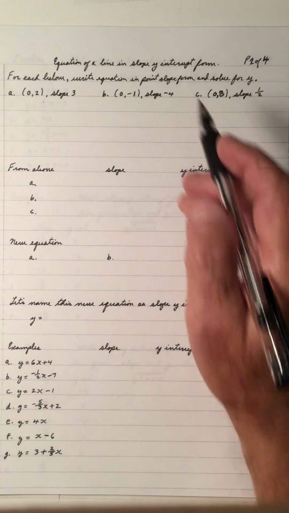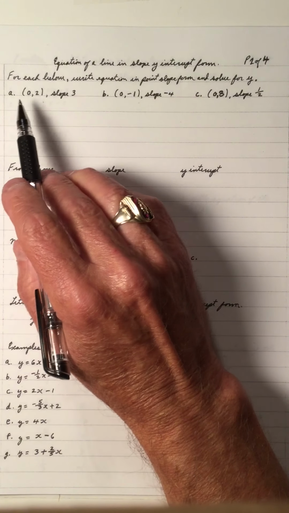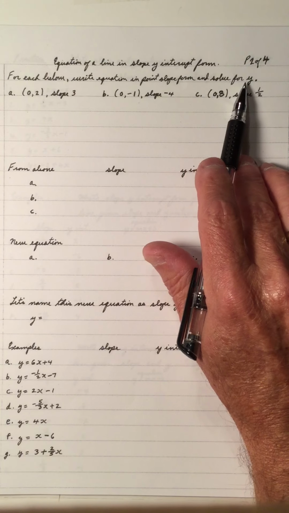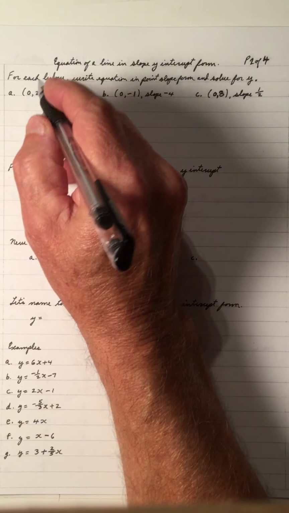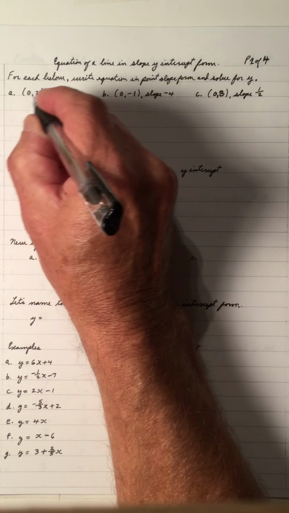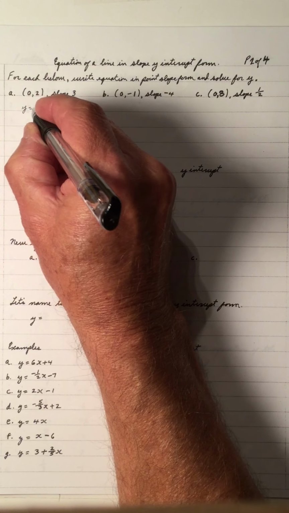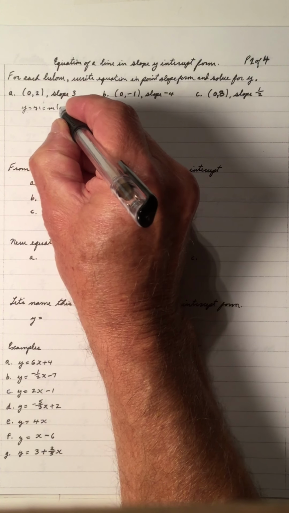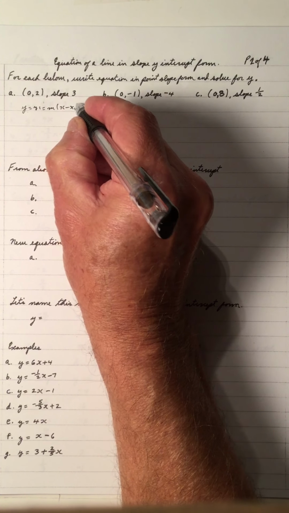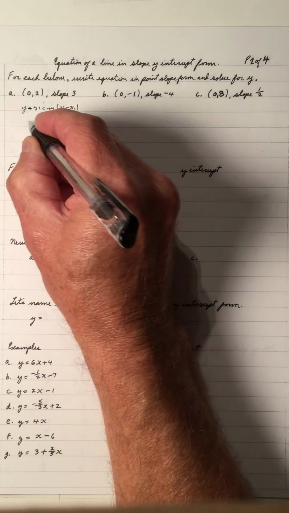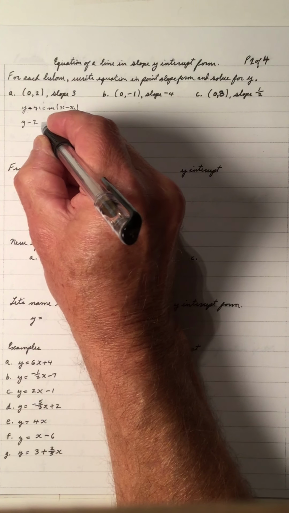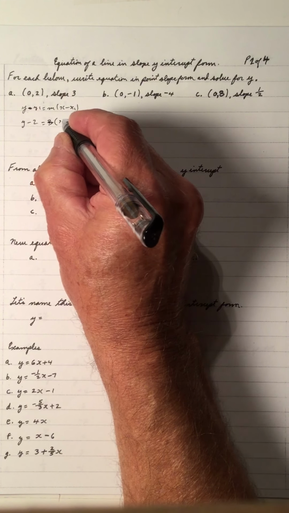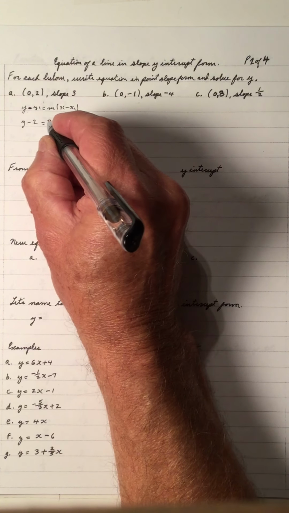The equation of a line in slope y-intercept form. For each below, write the equation in point slope form and solve for y. So, point slope form is y minus y1 equals m times x minus x1. That's a minus sign. So it's y minus 2 equals 3 times x minus 0.